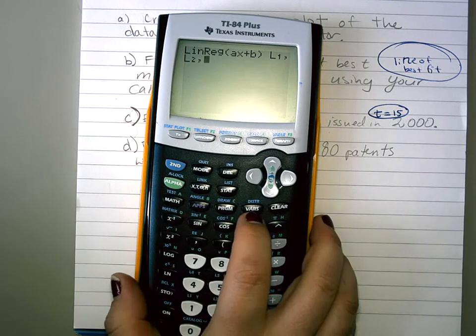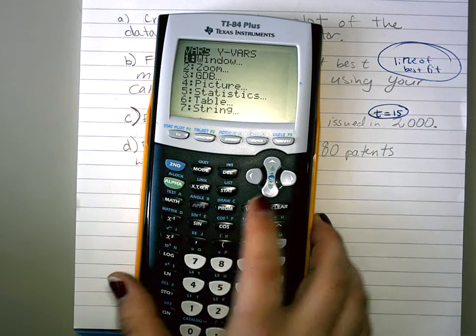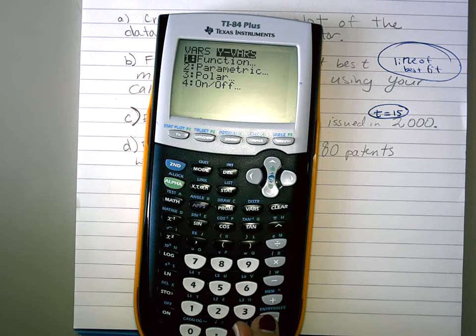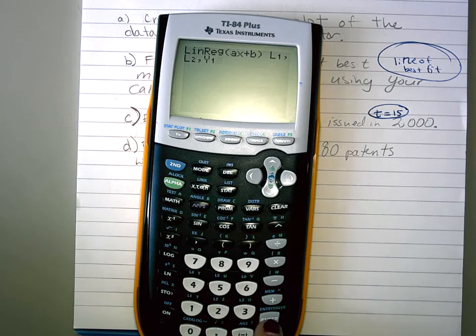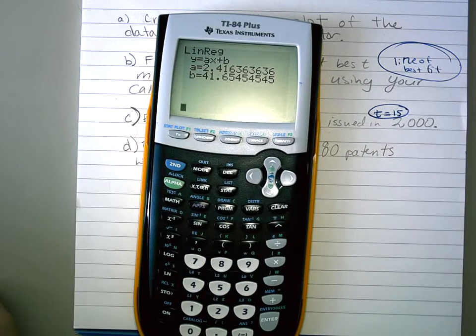So we're going to hit the VARS button. It's going to give us a menu. We want to go to Y-VARS, then choose the function, and then choose Y1. Now when I hit enter here, I know I was successful when I get y equals ax plus b.